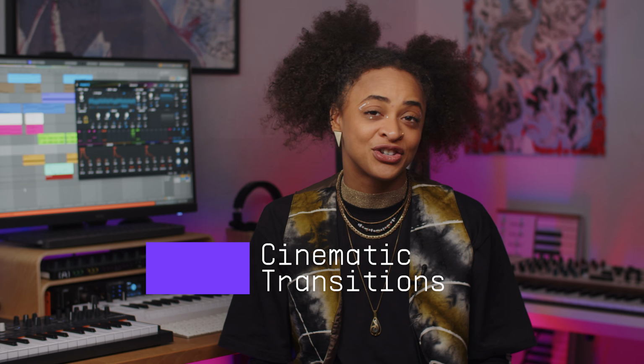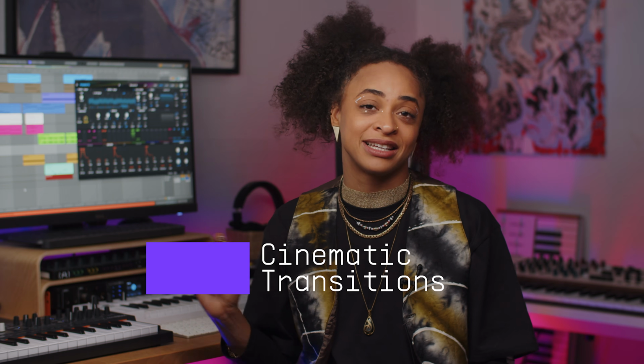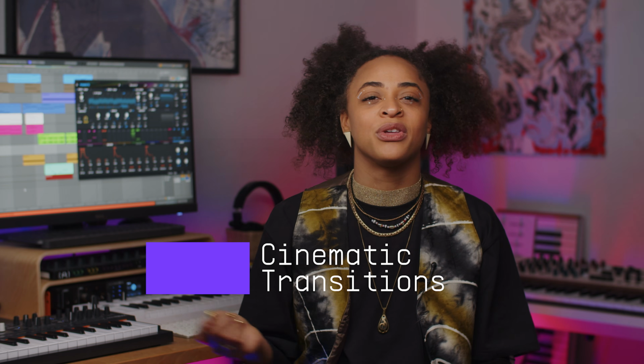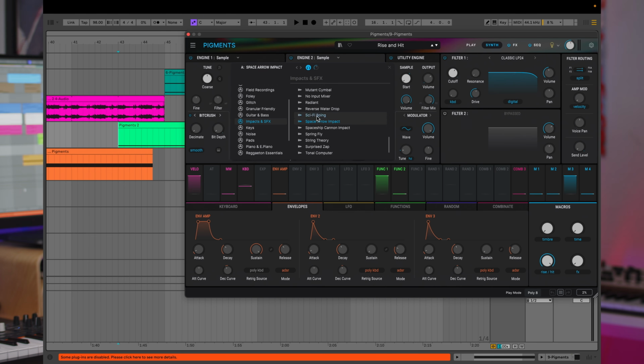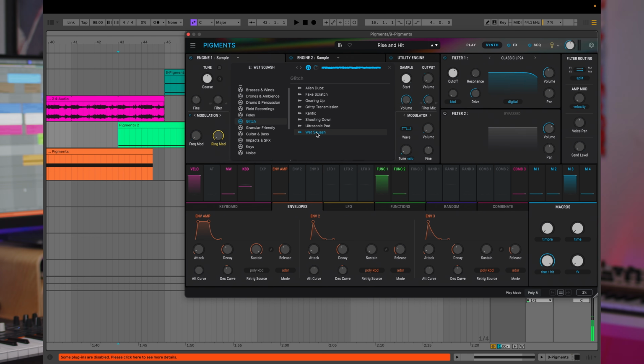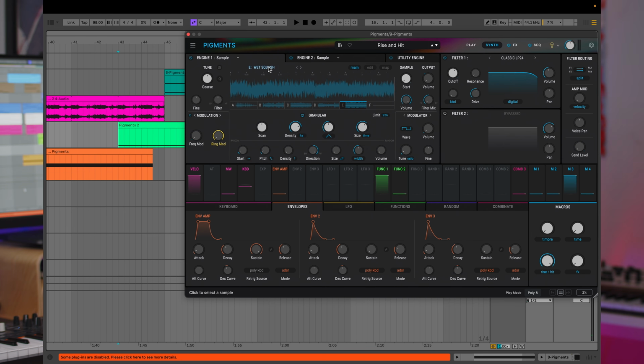All right, finally, transitions are punctuated by a hit track featuring a sound called Cinematic Impact. This patch is crafted with the space arrow impact and wet squash samples processed to create a ghostly texture with a punchy, dramatic edge. The timbre macro adds FM modulation to intensify the ghostly effect, making it perfect for building tension just before major transitions. The sound ties the track together, adding both impact and atmosphere.